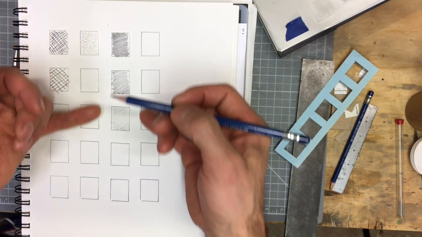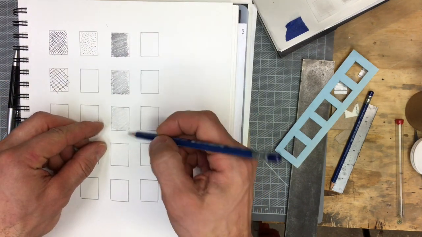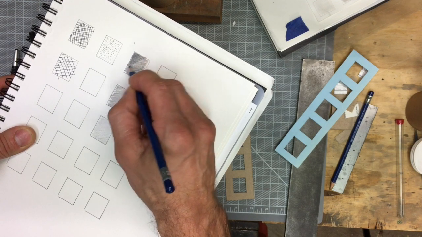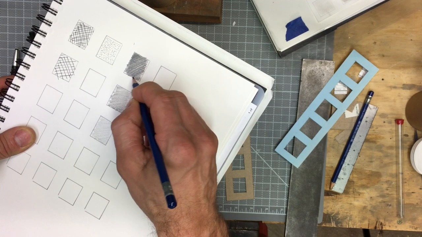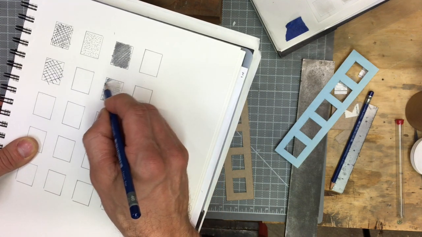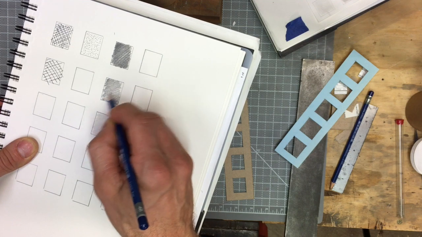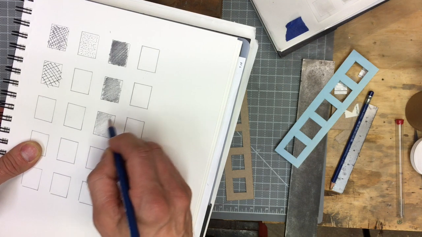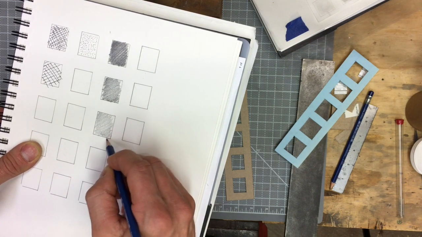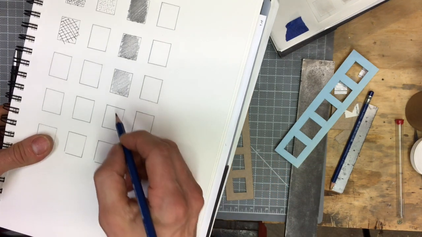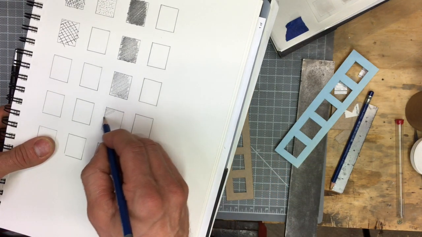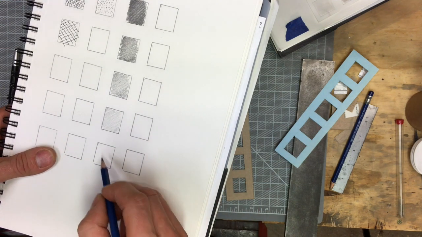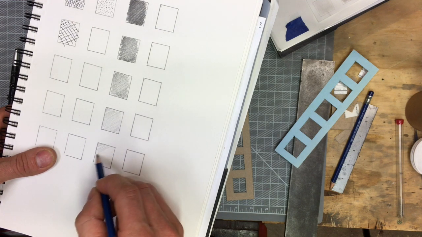So if I start to kind of lose track of the kind of gentle gradation, I can always come back up to my top box here and add a little bit of pressure to make that one just a bit darker. Maybe make this one just a bit darker. Maybe make this one just a bit darker. And in so doing, I'm building up layers of graphite on the page. These three basic techniques are the techniques that now we will start to work back into a few of our drawings.